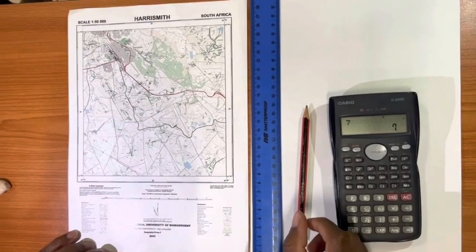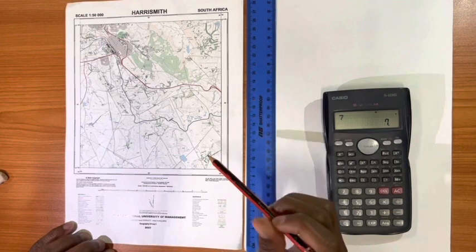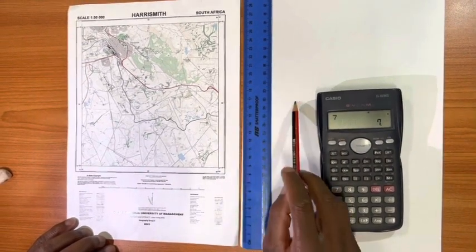Thank you very much for joining me in this video. We are going to look at calculating area on a map for the grade 11 and 12 learners.